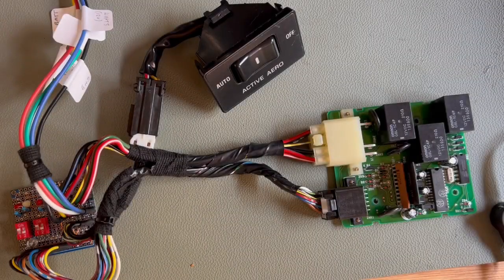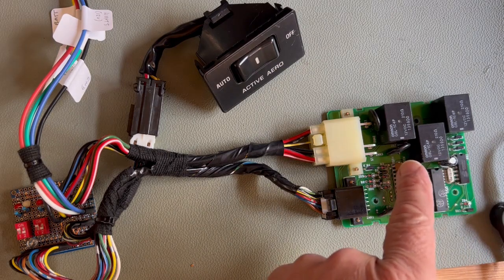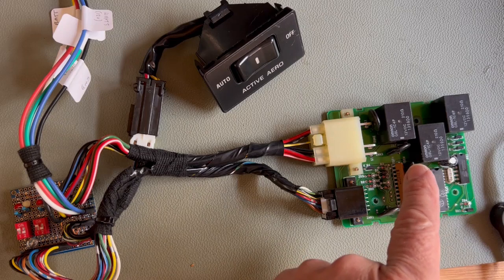In this video, we're going to test the Active Aero computer from a 1990 Mitsubishi 3000 GT. This is the same as a similar age vehicle, Dodge Stealth or Mitsubishi GTO. Over here we've got the Active Aero computer that's removed from the casing from the car.